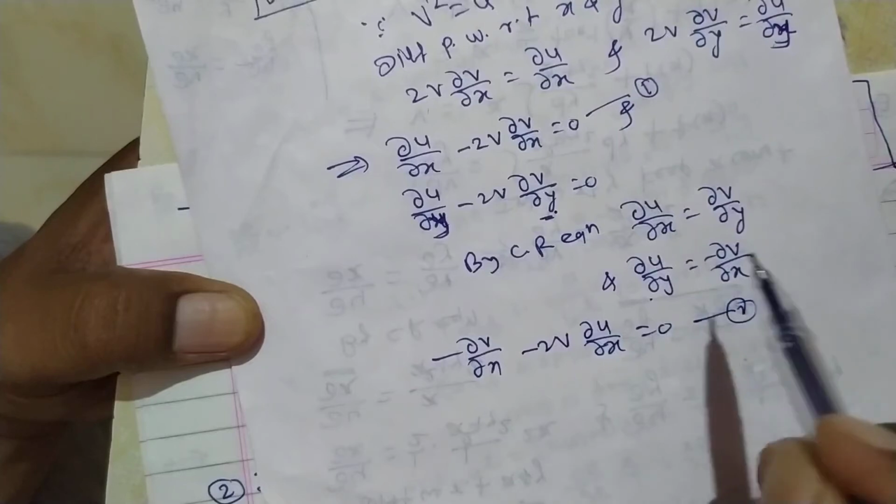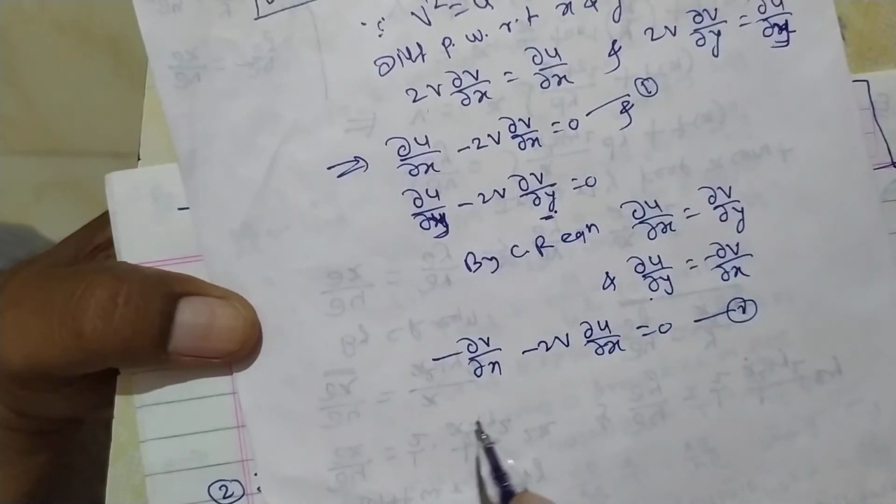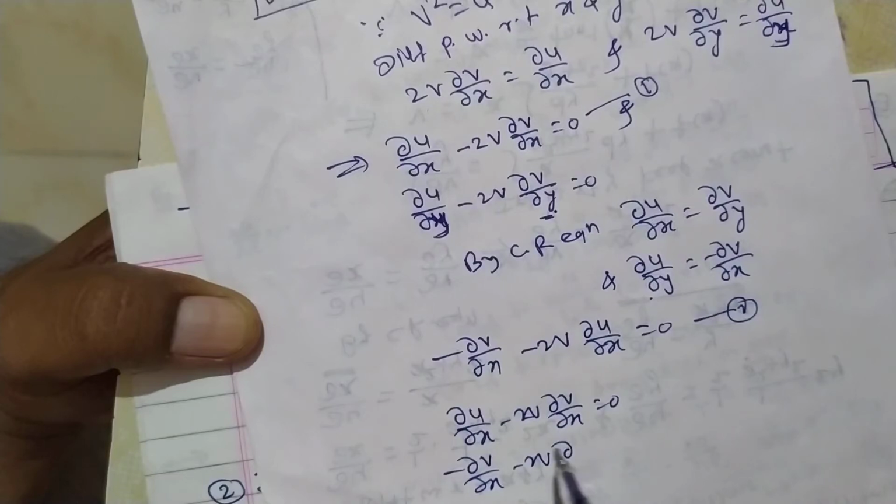This is equation 2. Now to solve equations 1 and 2, we will write these two equations again. First one is ∂u/∂x minus 2v ∂v/∂x equal to 0, and the second equation is minus ∂v/∂x minus 2v into ∂u/∂x equal to 0.